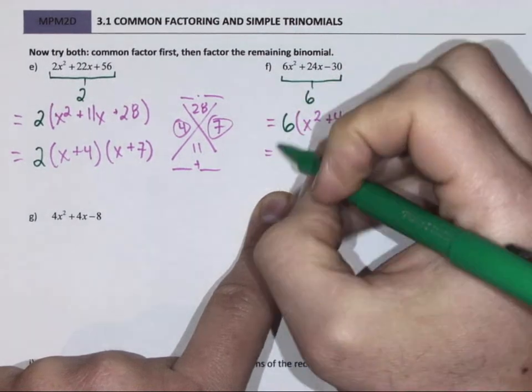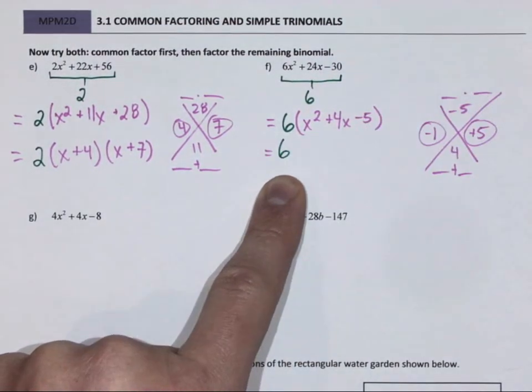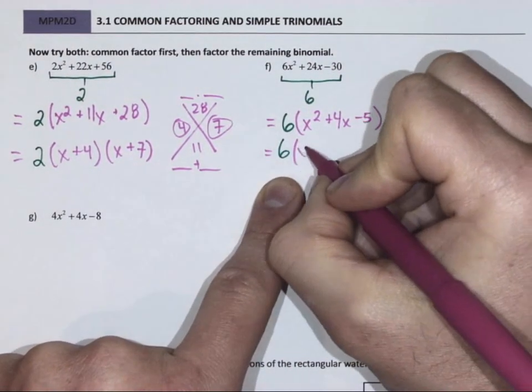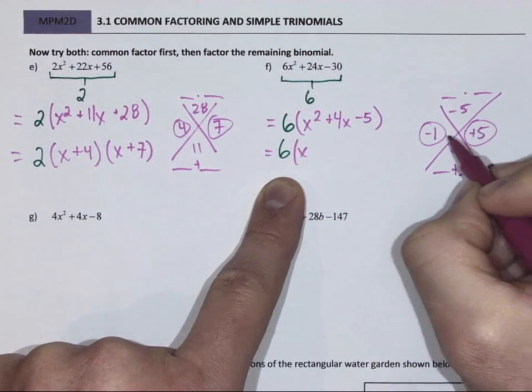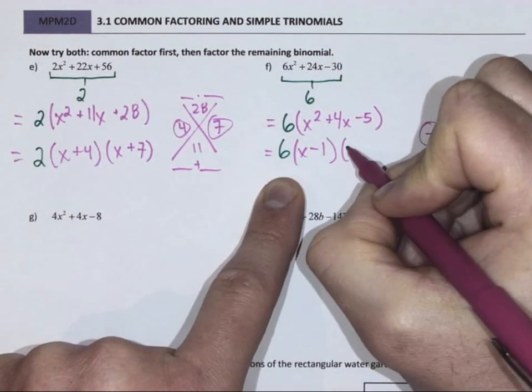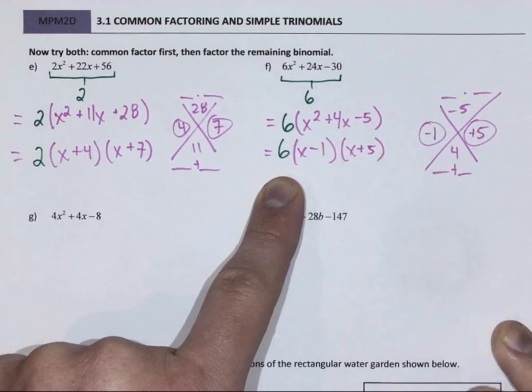The leading coefficient, or the common factor of 6, remains. My trinomial factors down to x minus 1 and x plus 5.